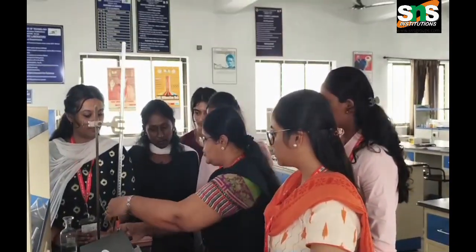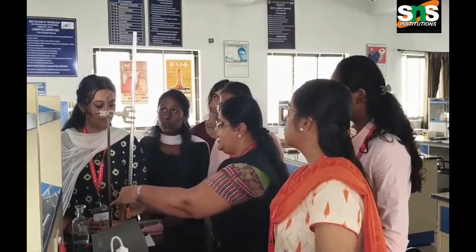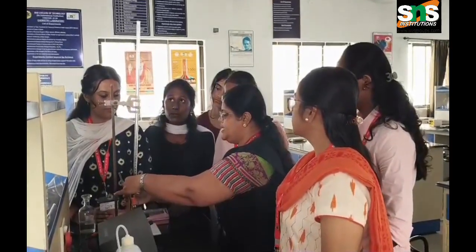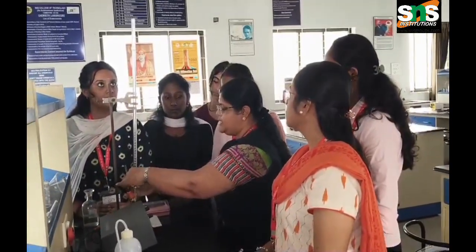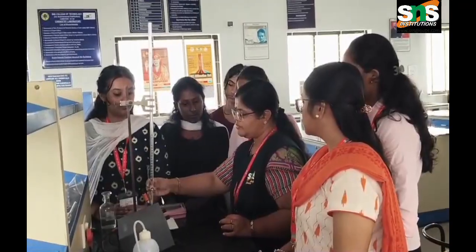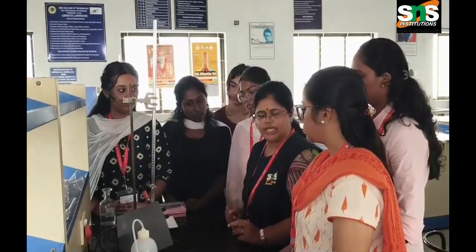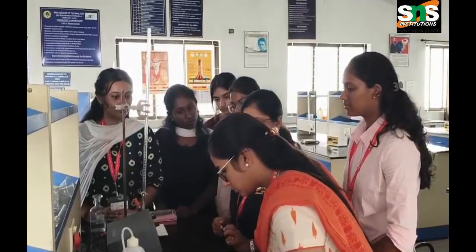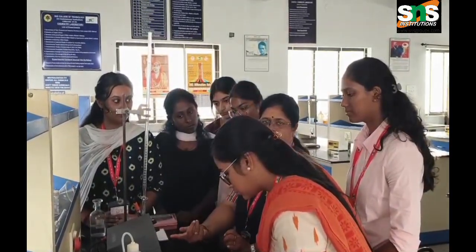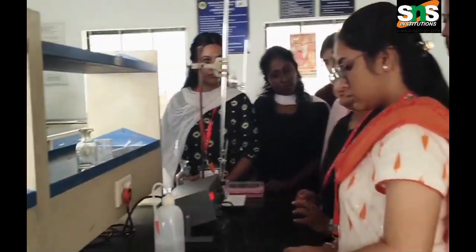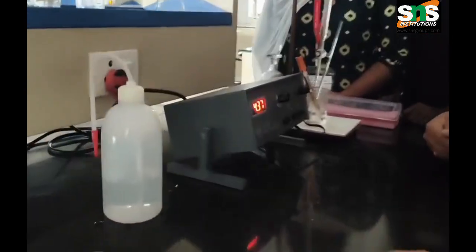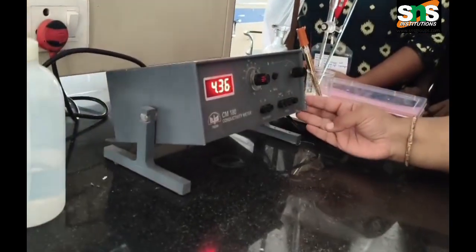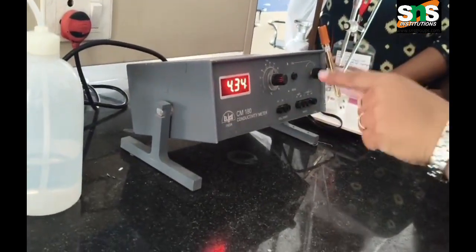Repeat by adding 1 ml of base, stirring the solution, and waiting for the reading to be noted.